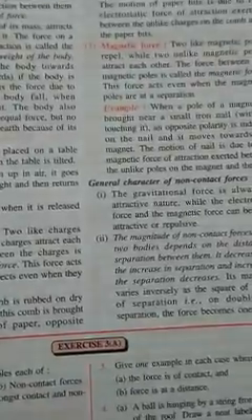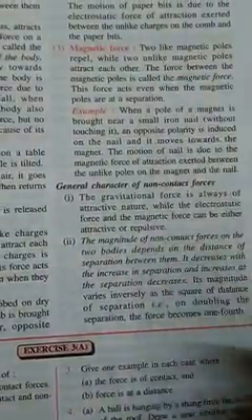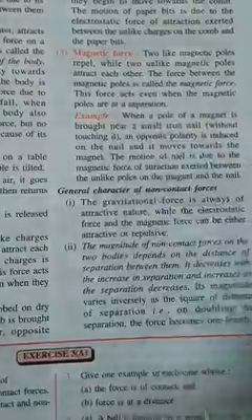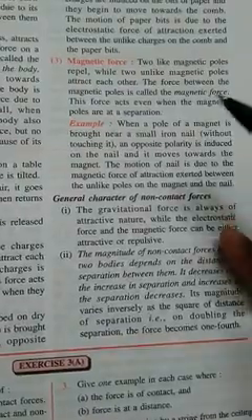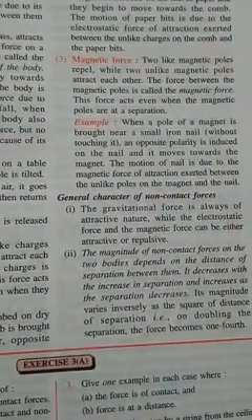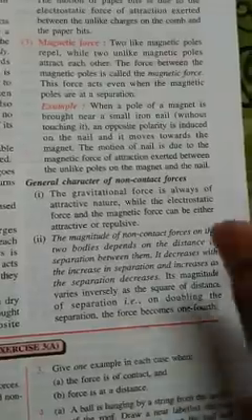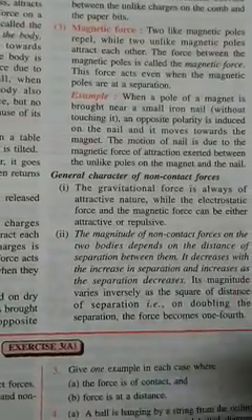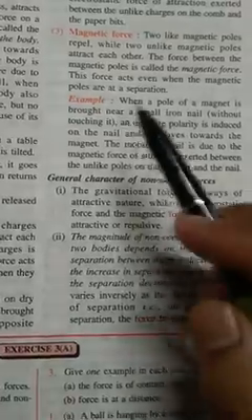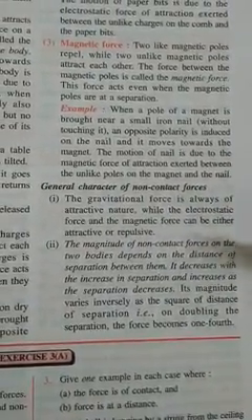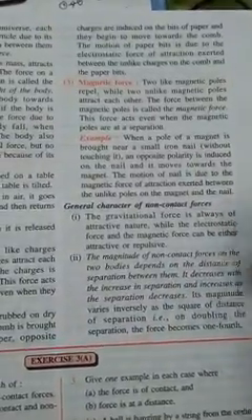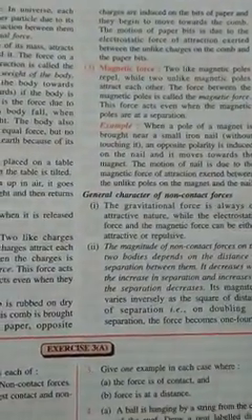Next example is the magnetic force. Like magnetic poles repel, we know north pole and north pole of a magnet repel, and unlike magnetic poles attract each other. So these are the magnetic poles, and here we do not need any direct contact. Again we know a magnet attracts a magnetic material, like iron, nickel, cobalt, etc. Here also we do not need any physical contact. Examples are here, you have to read all these.